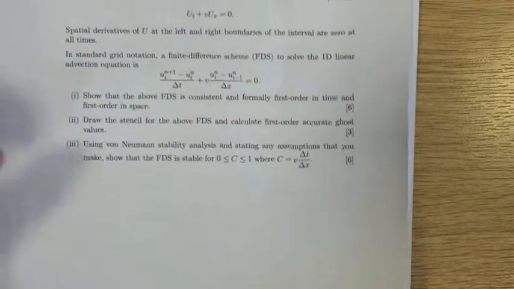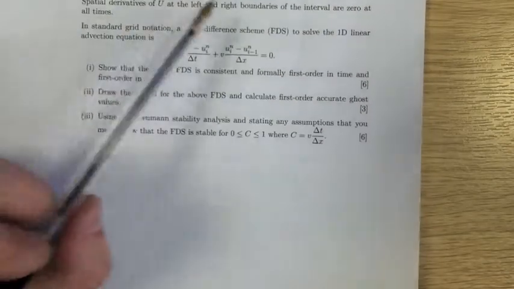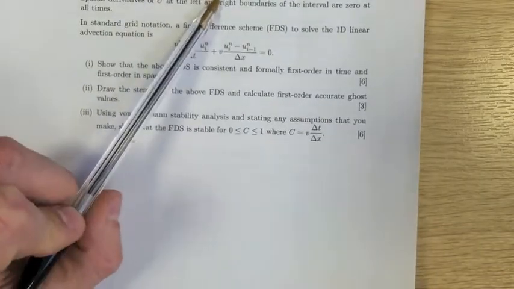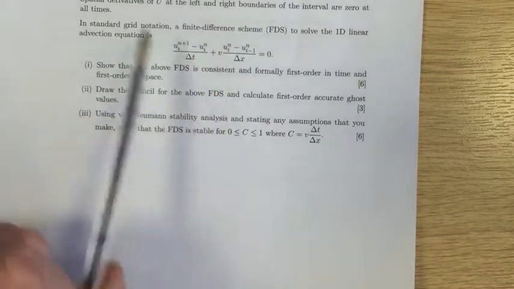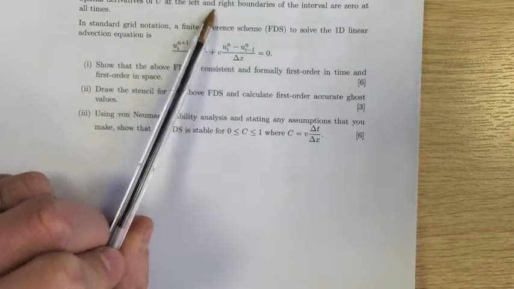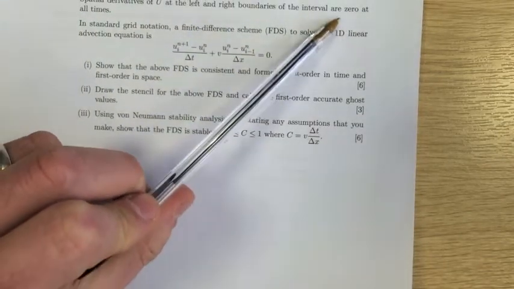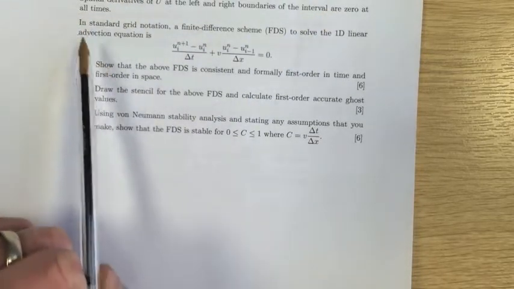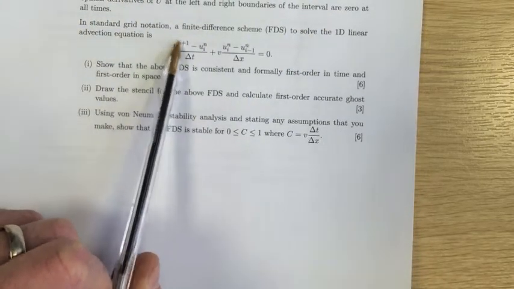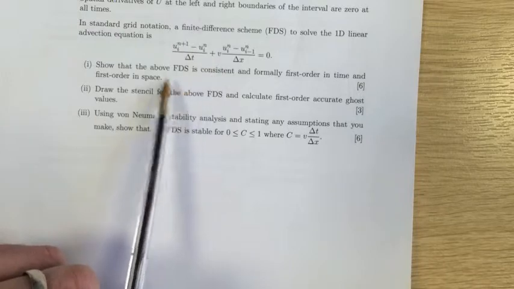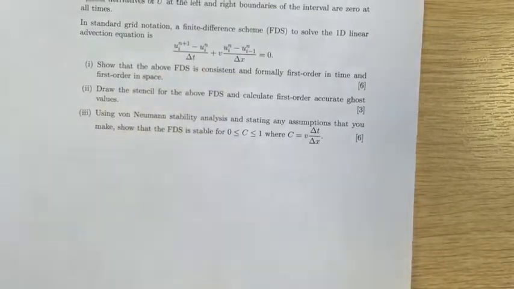All right, next question, part B. We have the advection equation, by the looks of it. Of course it says the advection equation. Spatial derivatives at the left hand and right hand boundaries are 0 at all times. Standard grid notation, we have this finite difference scheme. Show that this scheme is consistent and first order in time and second order in space.